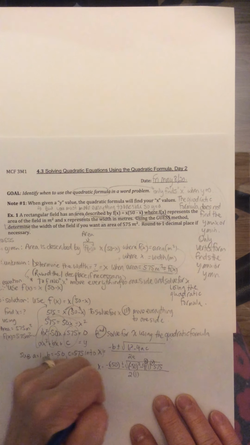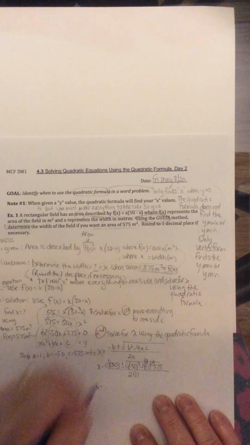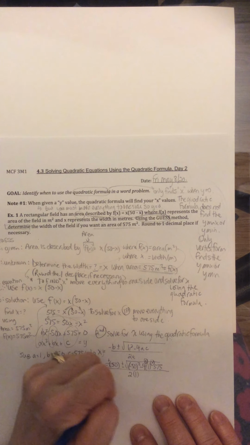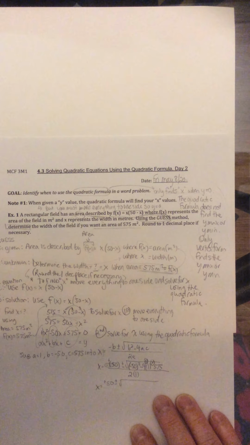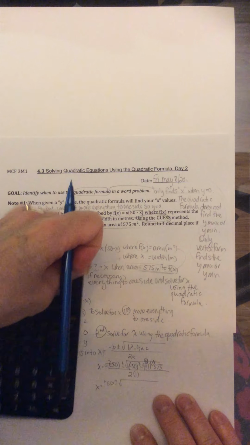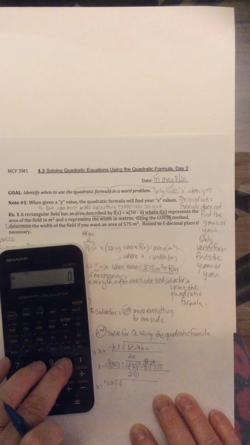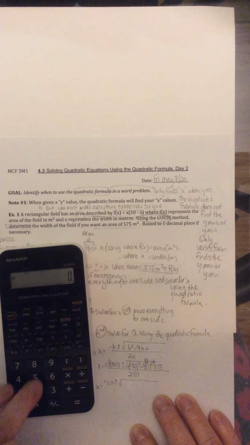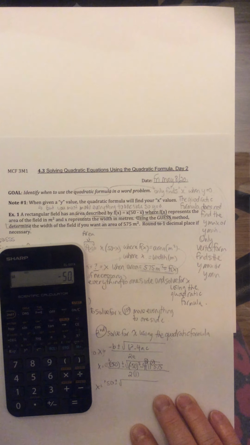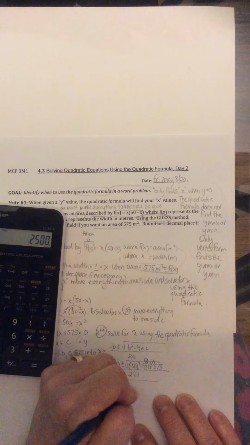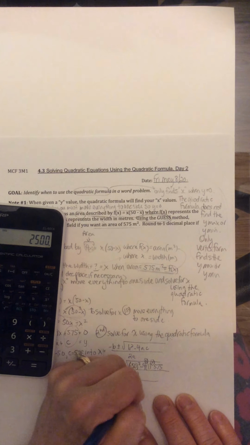Okay, so x is equal to, double negative becomes positive, so positive 50. Negative 50 squared. Now, you have to square the negative, so if you're not sure, put brackets around negative 50 and then the squared. That's 2500.